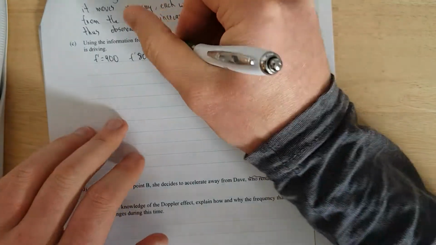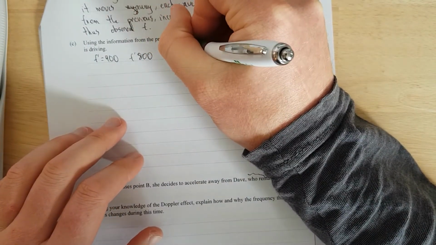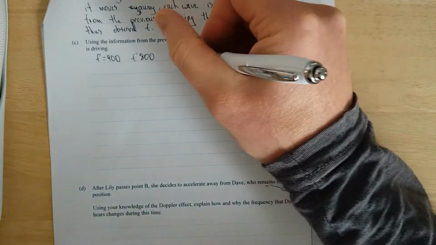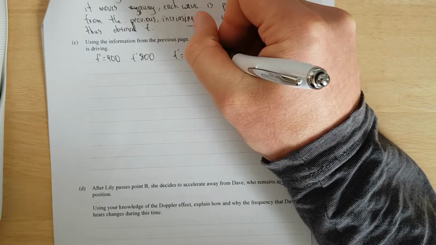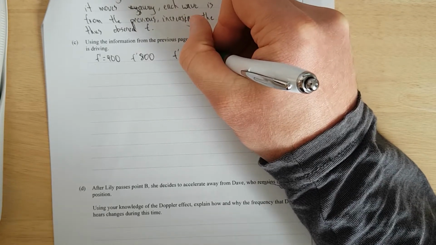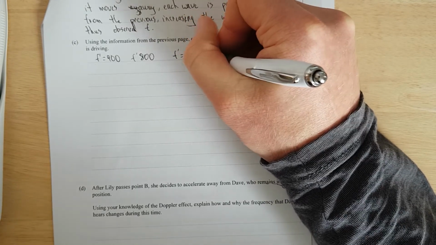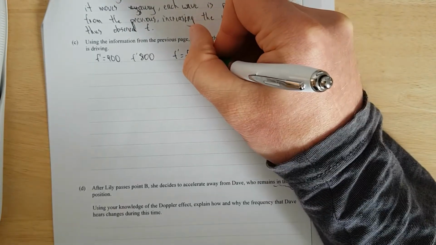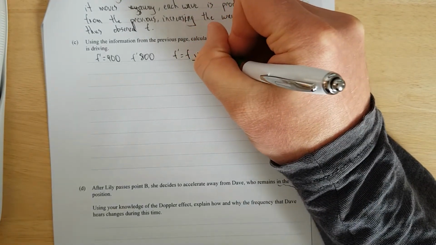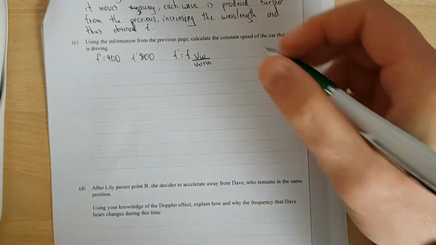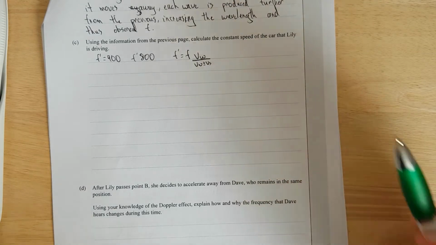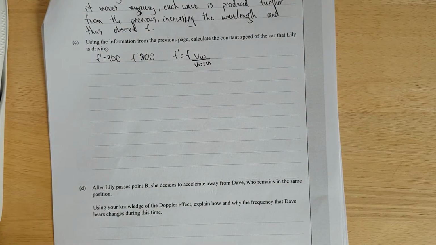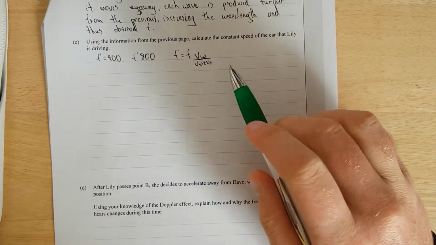You've got the formula: f' is equal to the actual frequency times, I actually don't have the formula sheet, so I'm going to have to figure it out. The wave speed divided by the wave speed plus or minus the wave's source speed. So we have to rearrange this, and then use some intuition to figure out what goes where. So I'll just flip everything.